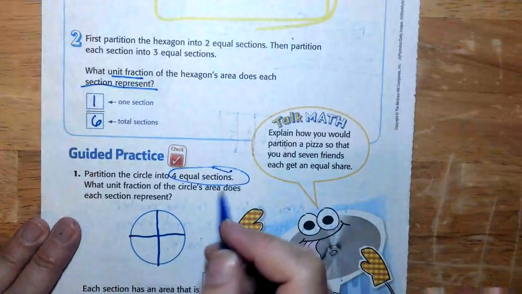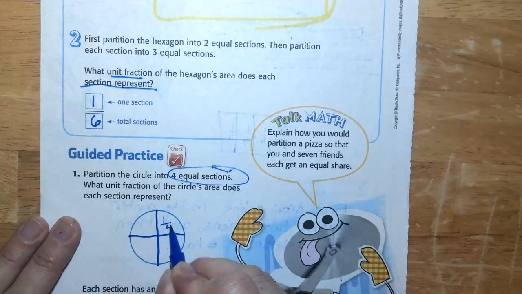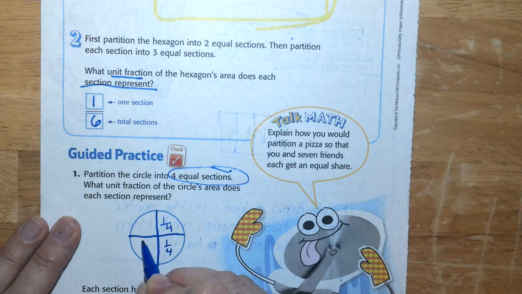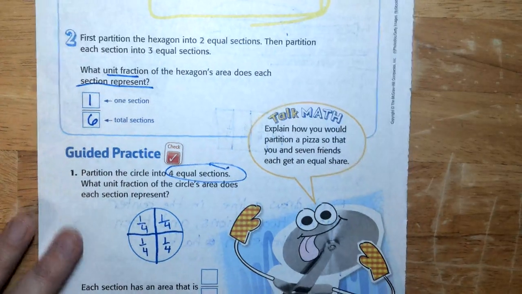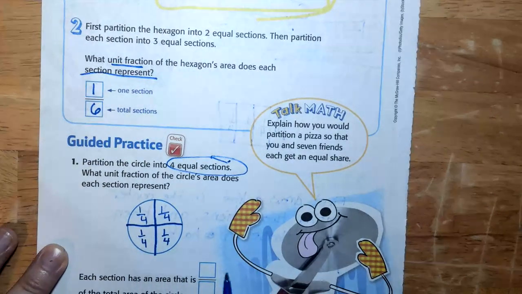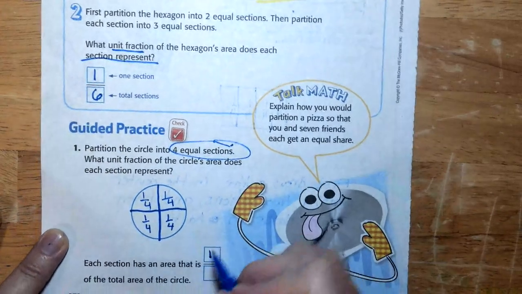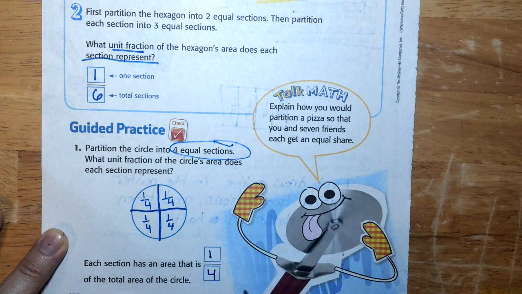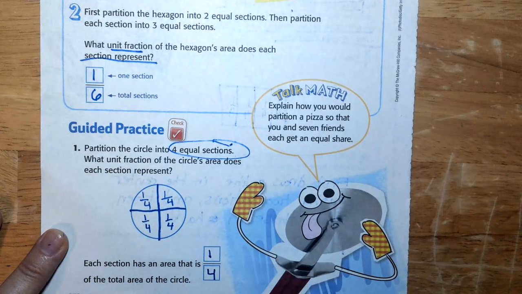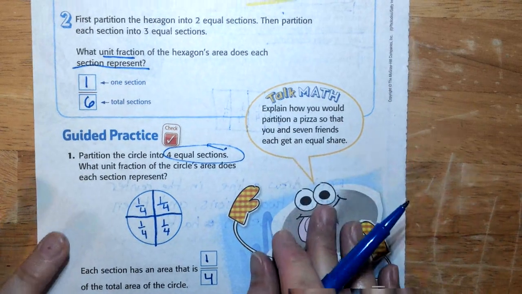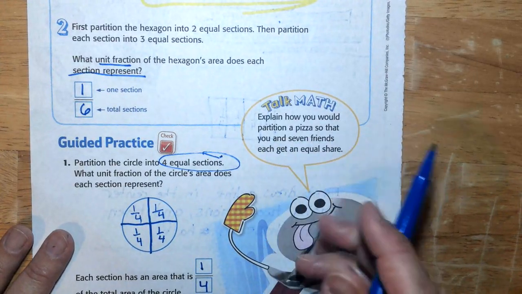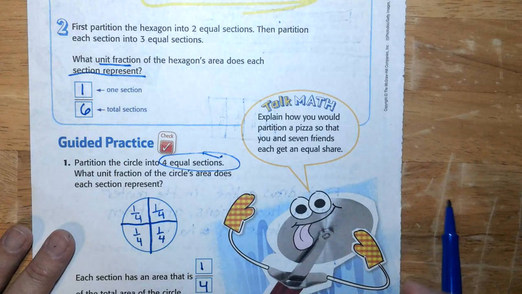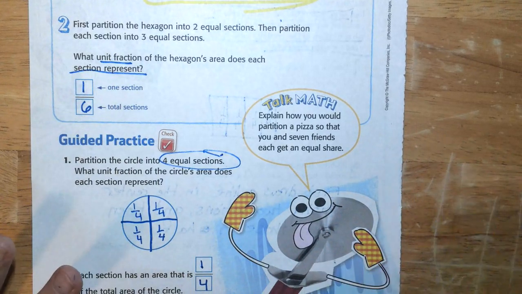So each of these, again, is a unit fraction of 1/4. So each section has an area that is 1/4 of the total area of the circle. And again, go ahead and try it on your own and see if you can come up with a pizza that only has 7 slices.